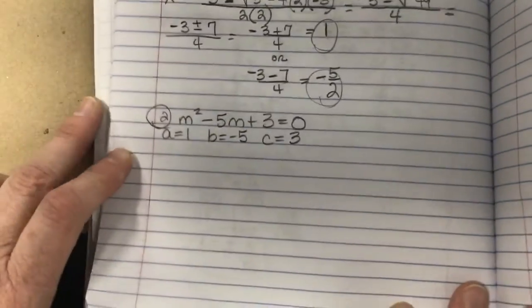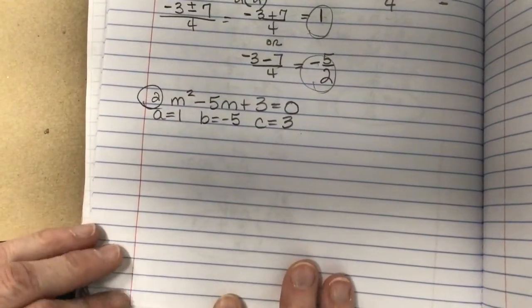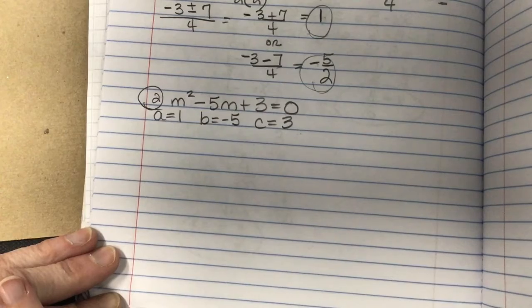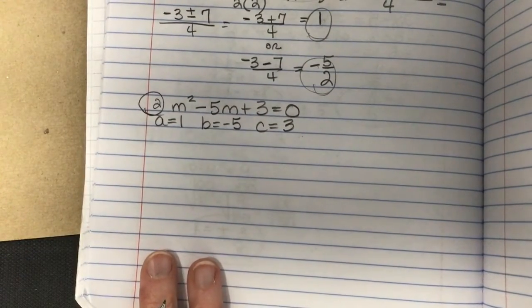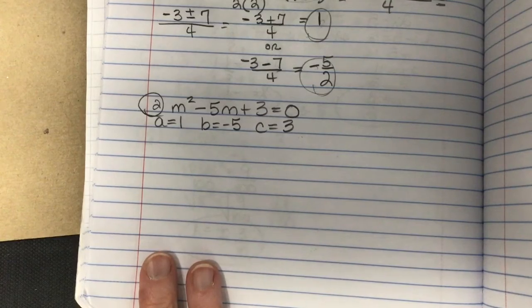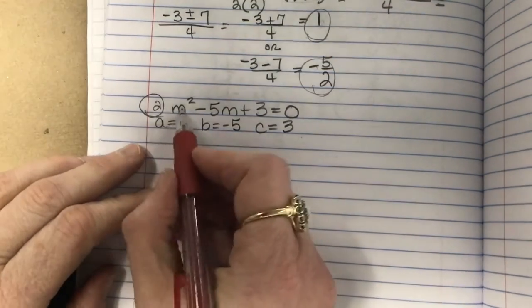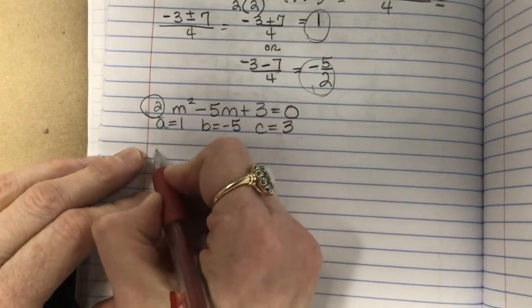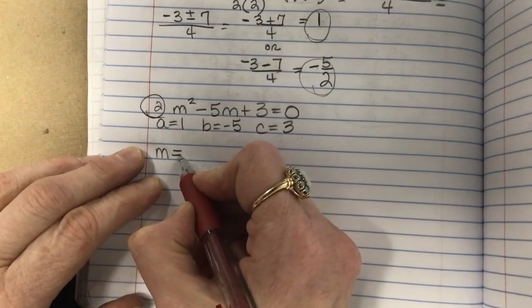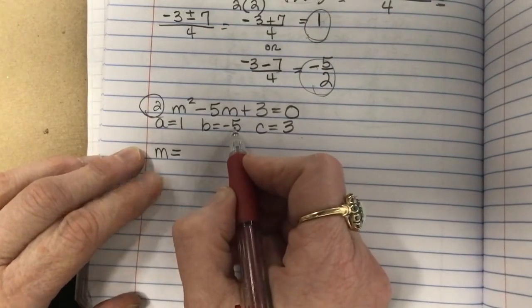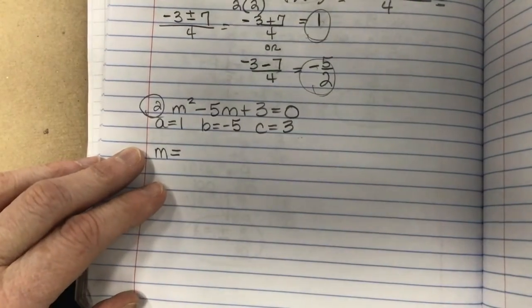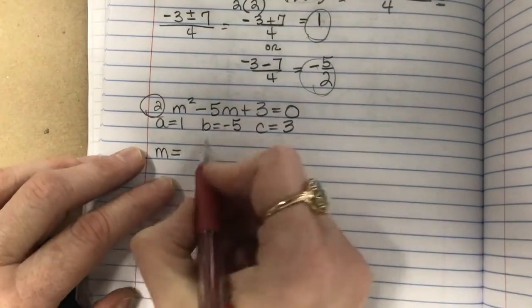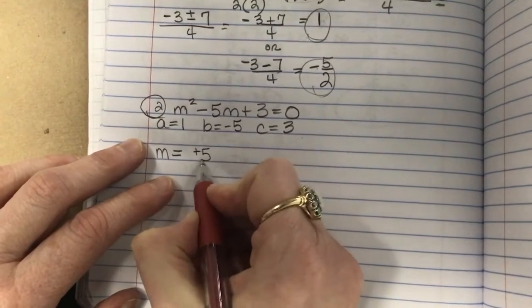You have to do that step on the workbench. A equals, B equals, C equals. Do you have to write that? No, that's up to you. I just put it for notes because if I don't, you'll forget where they came from. Now, this time we're solving for m, so we need to put m equals. Now, opposite of b, that's why I like that better, because opposite of negative 5 is positive 5, and I'm going to put positive for emphasis.